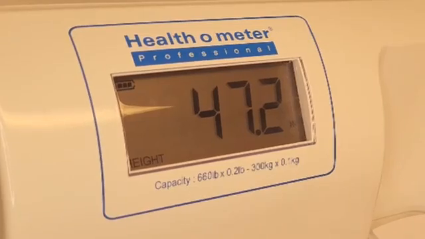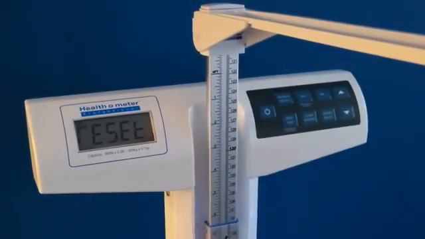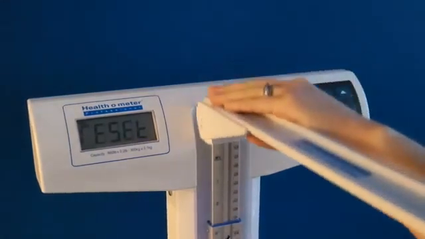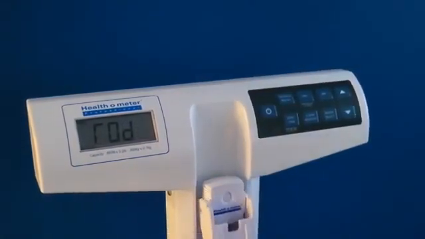If the height rod is in the home position, the display will read 47.2 inches when weighing in pounds. If the height rod is not set at its home position, the display will instruct the user to reset the height rod. Push the height rod down to its home position as shown.